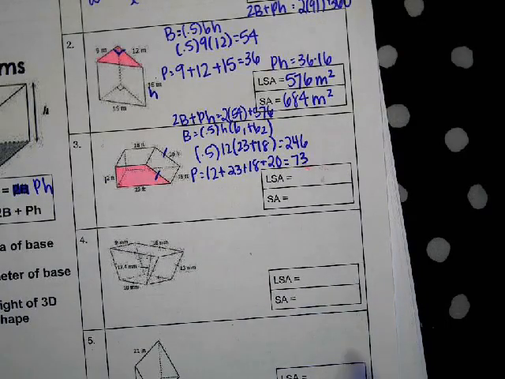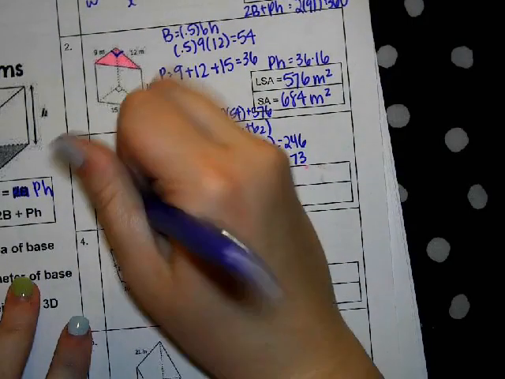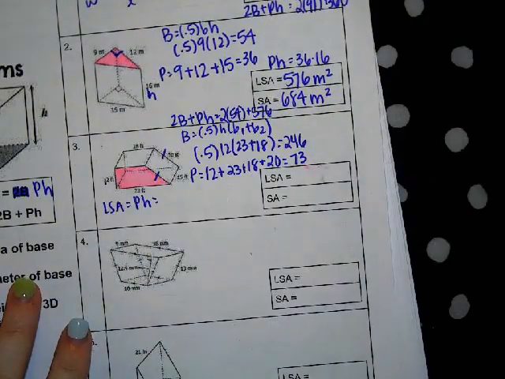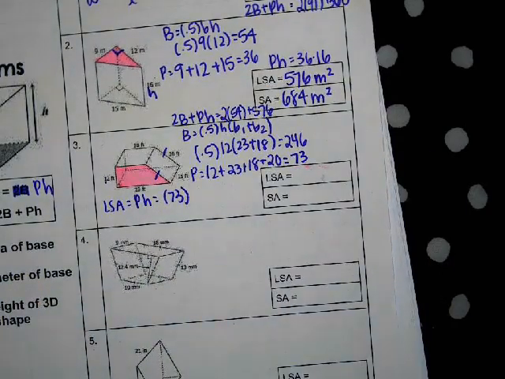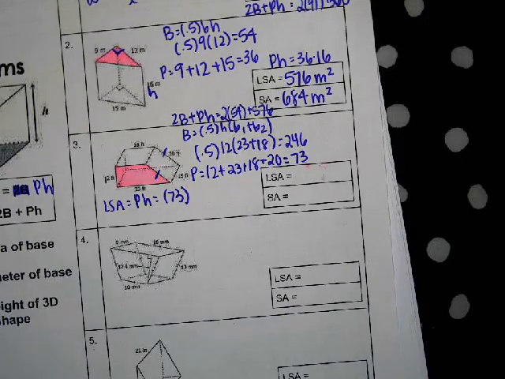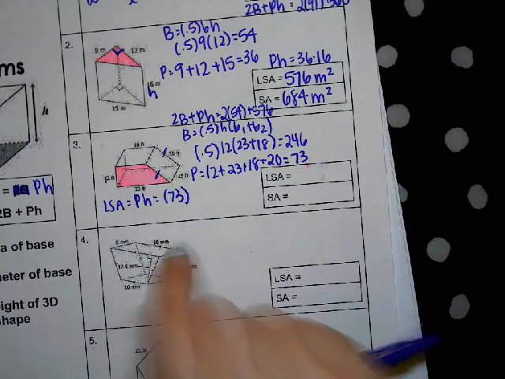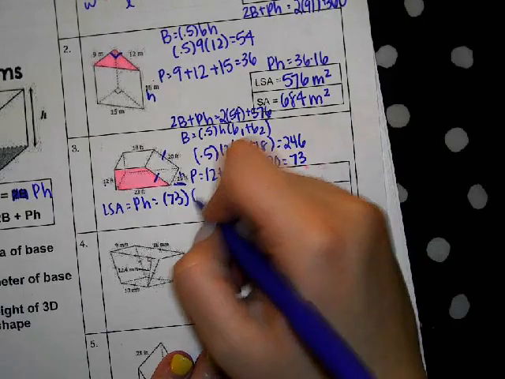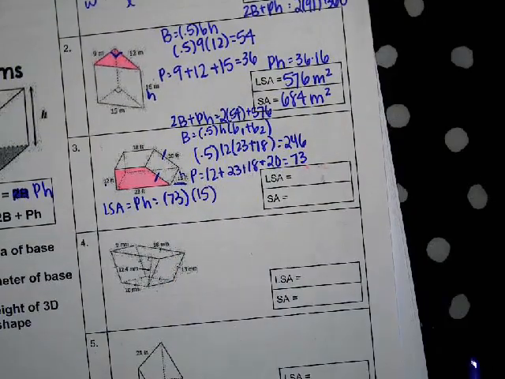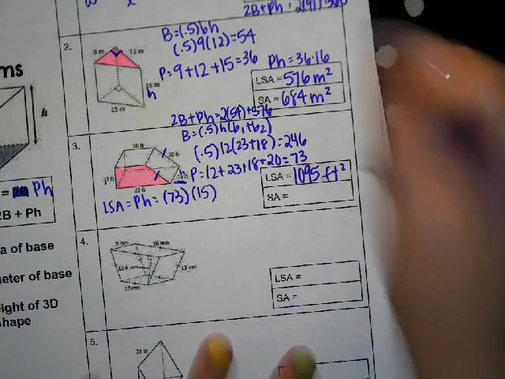Now I'm just going to start plugging stuff in to find my lateral surface area, or LSA. That is perimeter times height. My perimeter is 73. And when it says height, it does not mean height of the trapezoid, it means height of the prism. So that means I am looking for the connecting piece between the front face and the back face. That would be this 15. That's going to be my height. So I'm going to type 73 times 15 into my calculator. And that leaves me 1,095 feet squared.